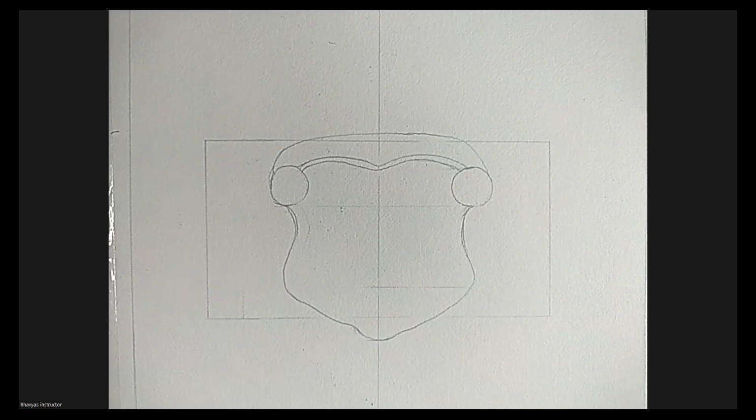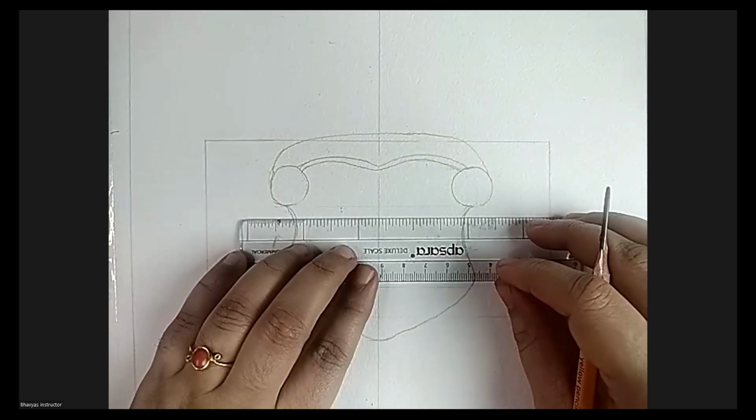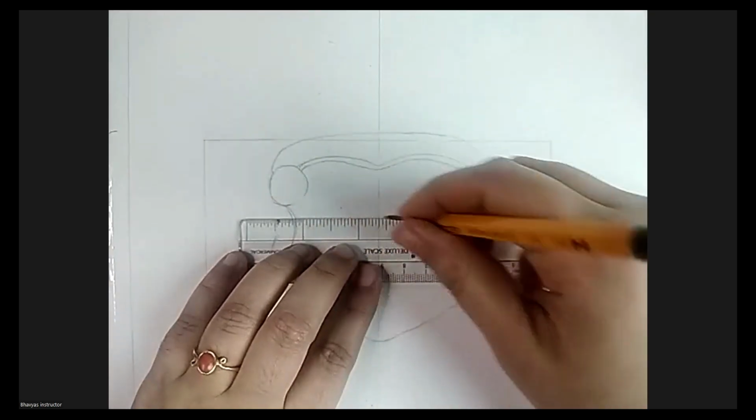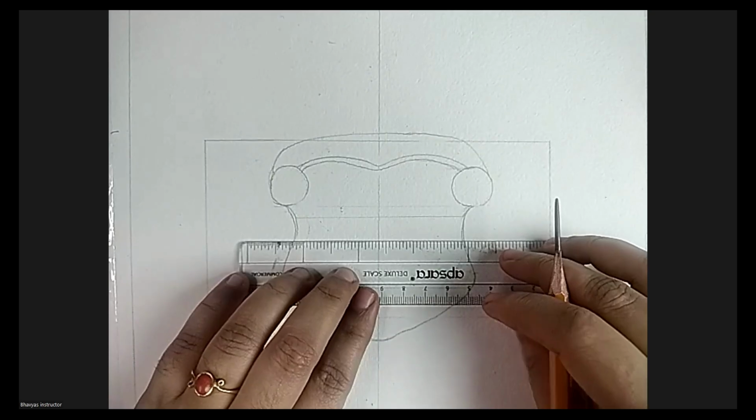Now a very important step I'm going to do, that is the eyes, nose and mouth. While doing the eyes, you need to observe the screen. Don't follow and do. First, observe the screen and then do. Okay? Don't draw. Just observe what I'm doing. Below the circles, I'm drawing a horizontal line like this. And one more horizontal line.